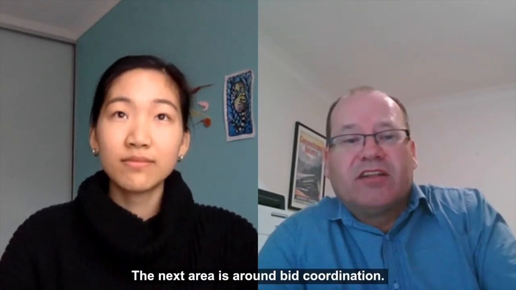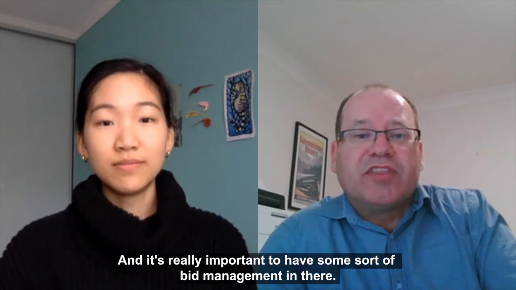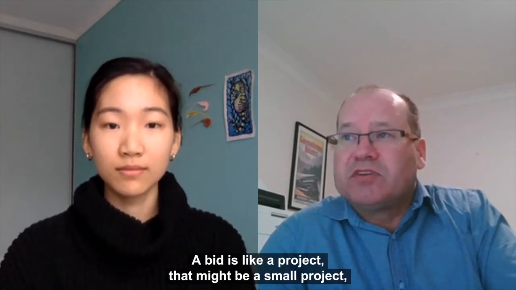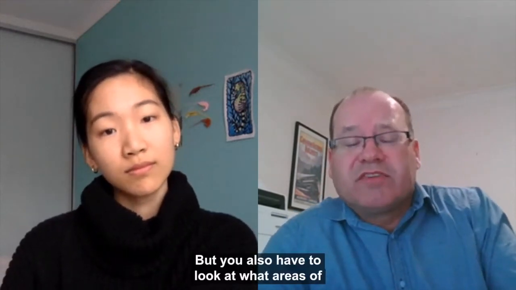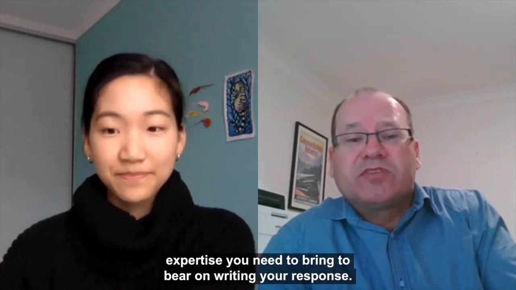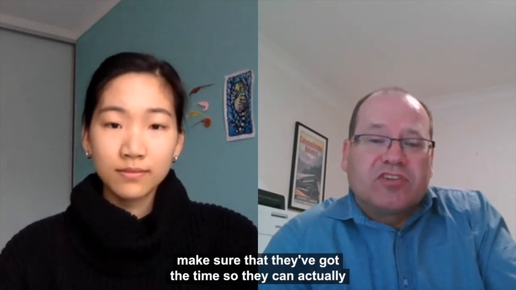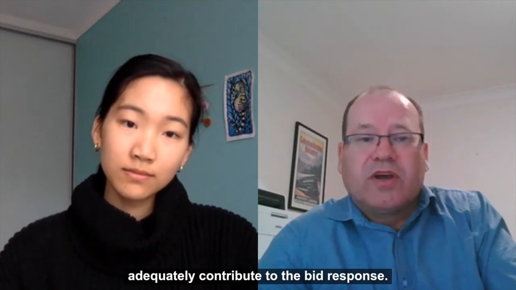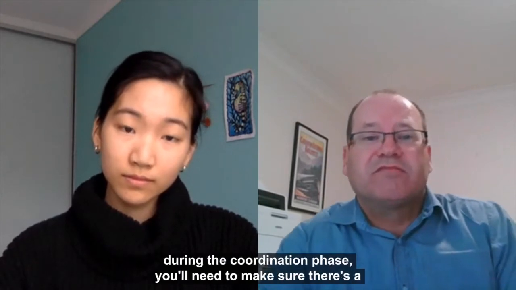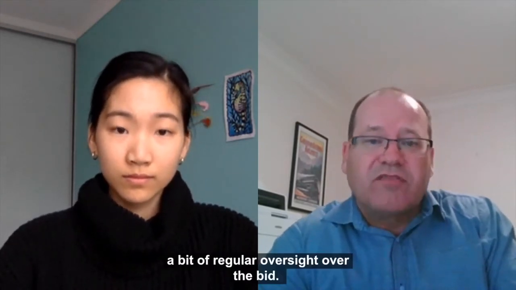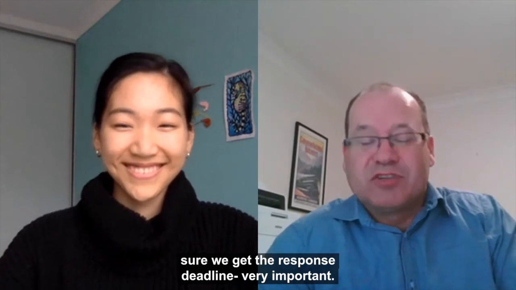The next area is around bid coordination. It's really important to have some sort of bid manager in there. A bid is like a project. It might be a small project, could be a very large one, depending on the size of your bid. You also have to look at what areas of expertise you need to bring to bear on writing your response. Make sure you talk to those people early in the process, and make sure they've got the time so they can adequately contribute to the bid response. During the coordination phase, you'll need to make sure there's regular oversight over the bid, measuring progress, so we can make sure we hit the response deadline.